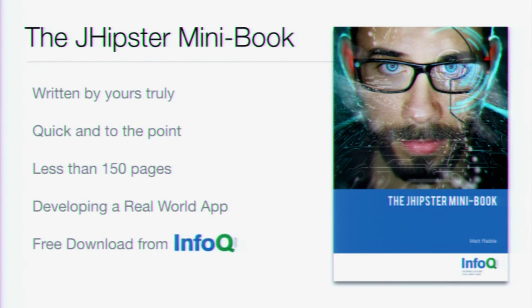So I had this JHipster book that I'm writing for InfoQ. I've written about 100 pages. I got the sample app done and everything like that. I just need to close it out with the final chapter, which is about API building blocks, Spring Boot, and a lot of things that JHipster uses. So I'm going to combine the two in this presentation.